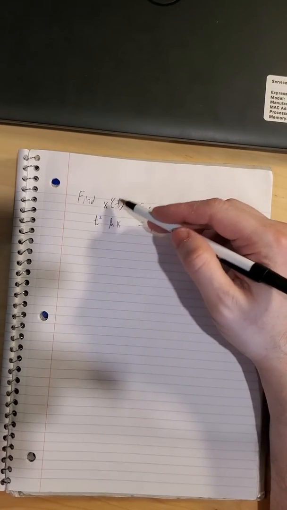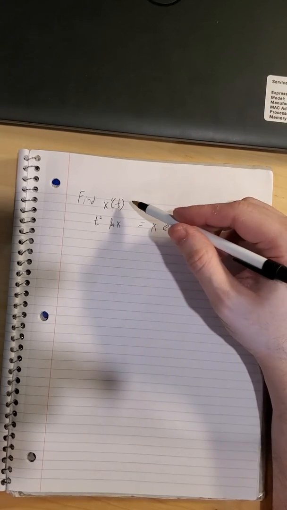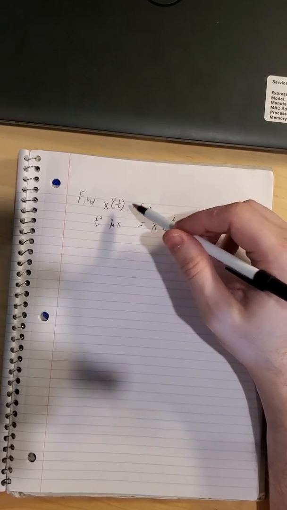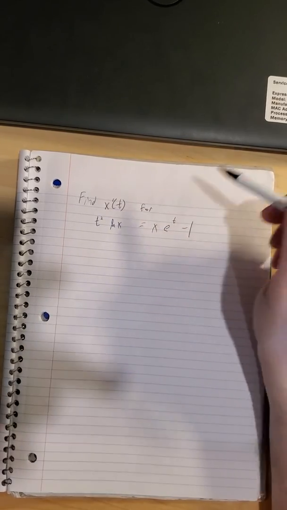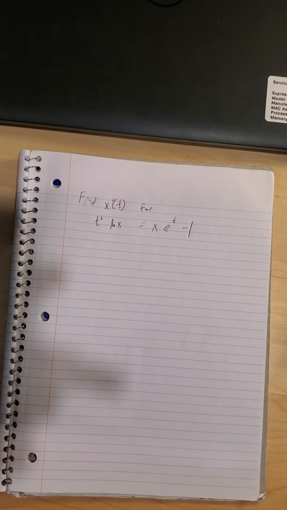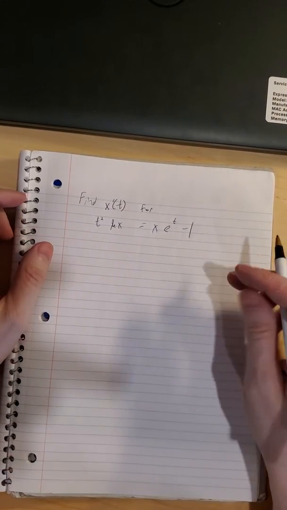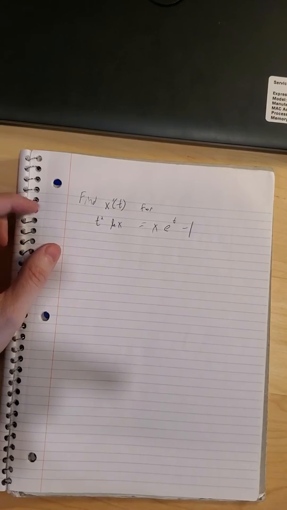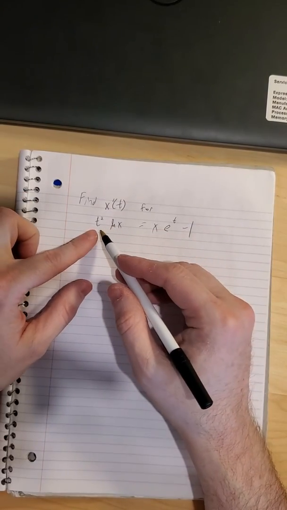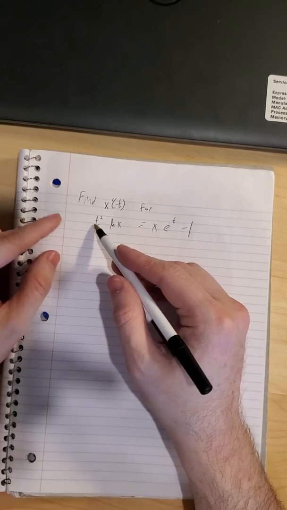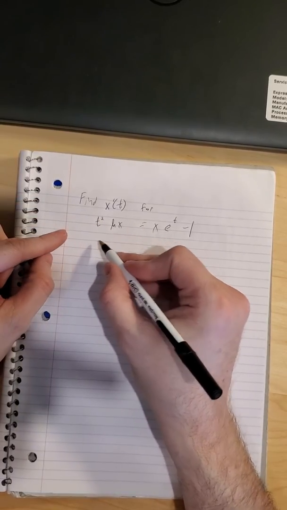So same idea, we're looking to differentiate this function, only now we're treating t the same way we used to treat x. X is getting treated the same way we used to treat y. So left-hand side, hopefully you recognize that as a product rule problem. So two factors. My first factor, t squared, we're going to differentiate that.